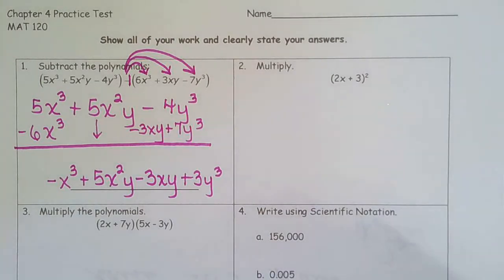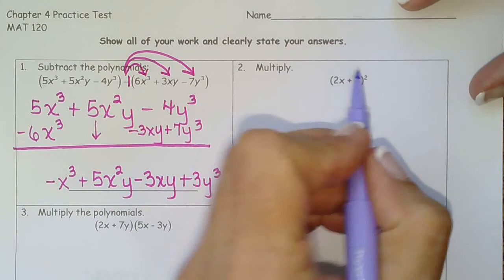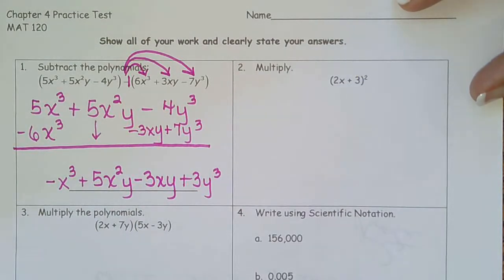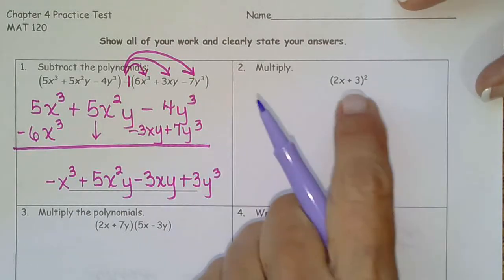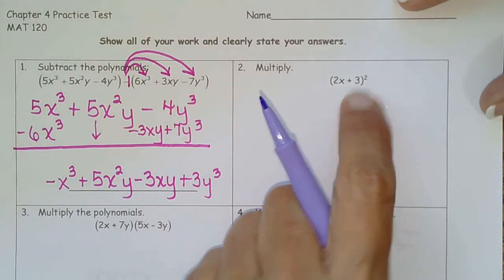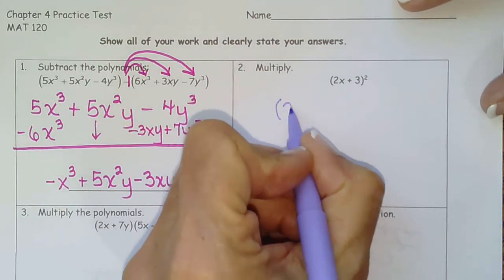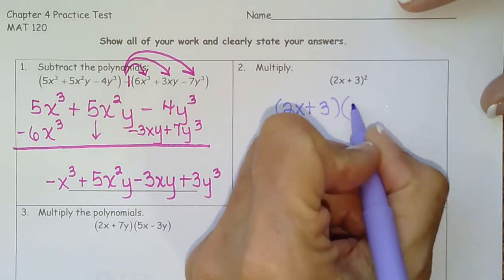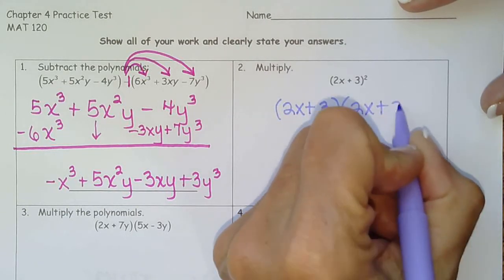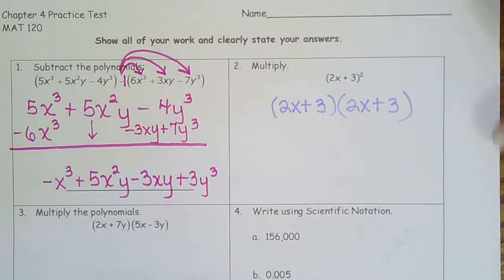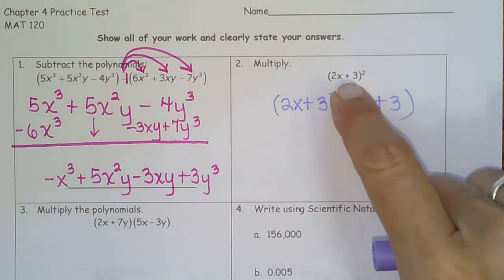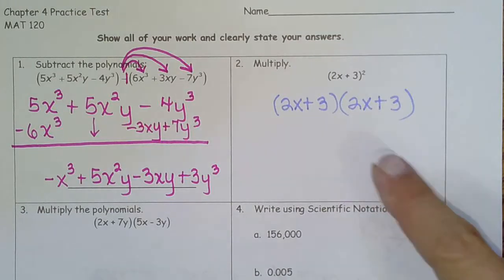Okay, let's go ahead and look at number 2. The biggest mistake students do is they distribute the exponent. We cannot distribute exponents unless it's multiplication inside or division. This is neither. So this means expand it. 2x plus 3 squared means 2x plus 3 times 2x plus 3. And then we FOIL. So don't distribute unless this is multiplication or division inside.